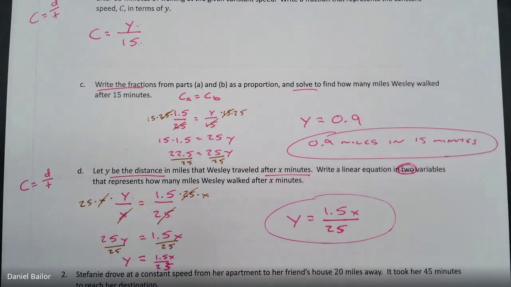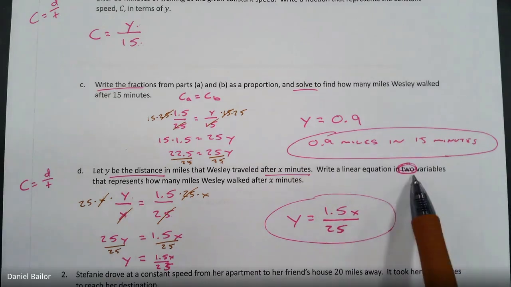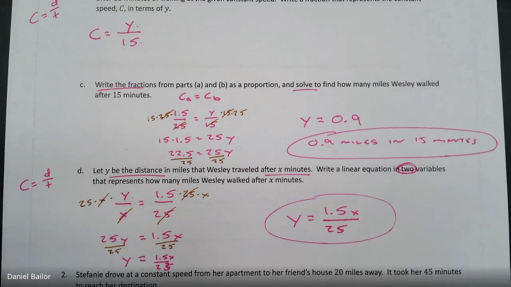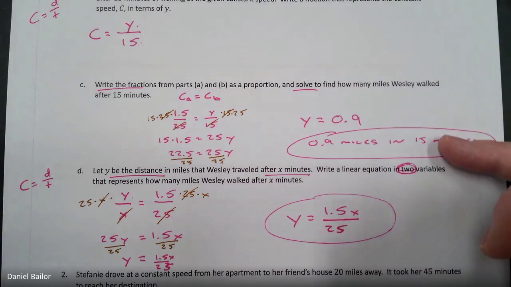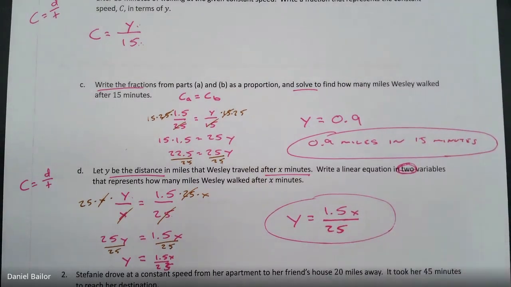And that's why we write the equation for part D, so that we have an equation that we can use for however many minutes we want. That's the purpose of two variable equations. A two variable equation helps us find any x we want. Part C only works when it's 15. Part D will work for anything. So it's much more useful.